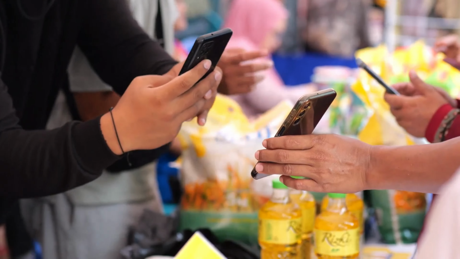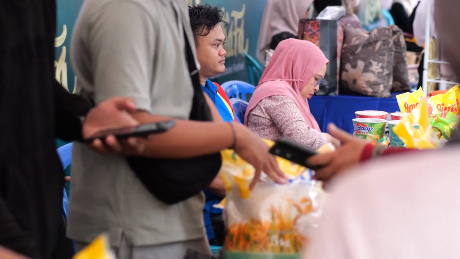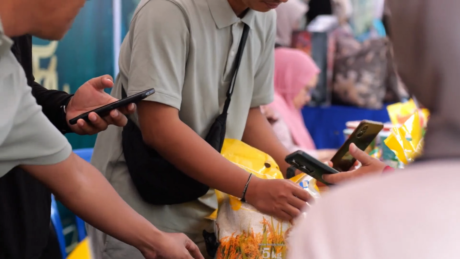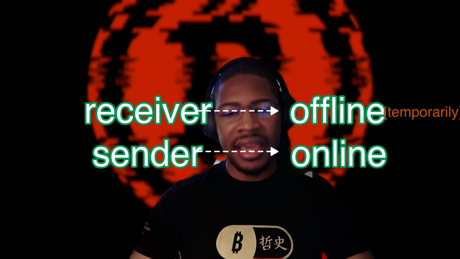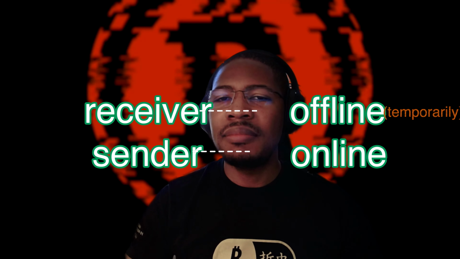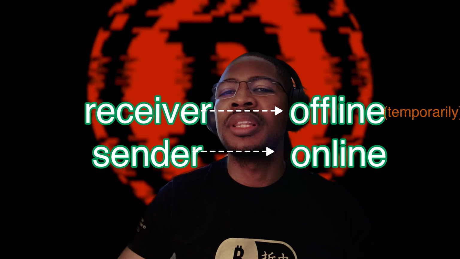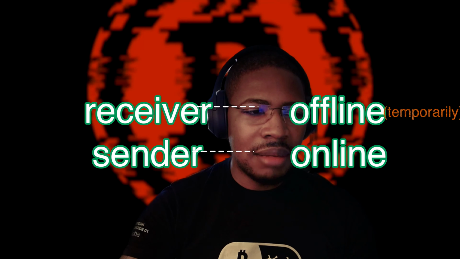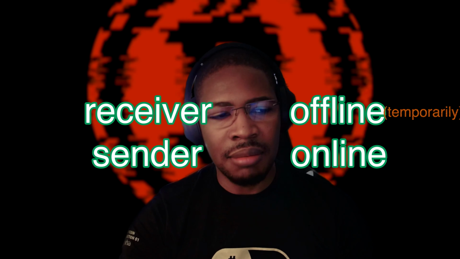The sender has to be online to send, and the receiver will receive when they get back online. But they still receive during the transaction while they are offline, and then they will claim the sats when they are back home or in a situation where they have internet now. But the transaction will still occur while they are offline. That's the main point here.